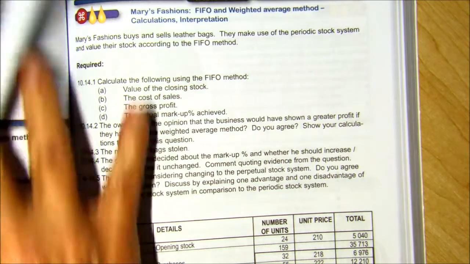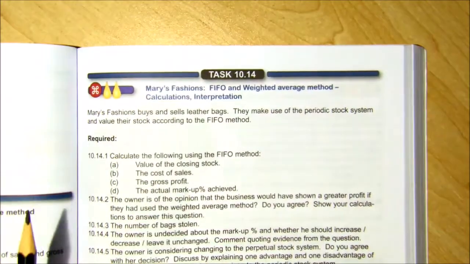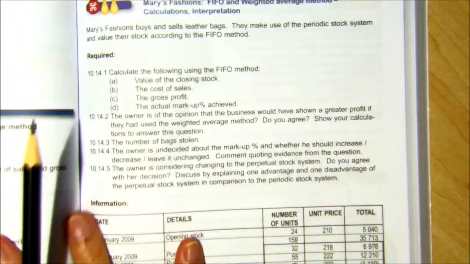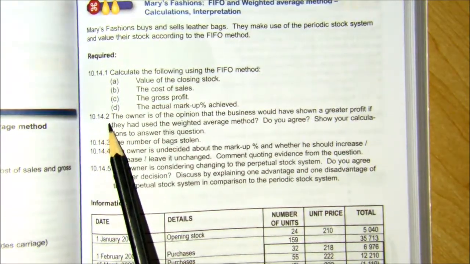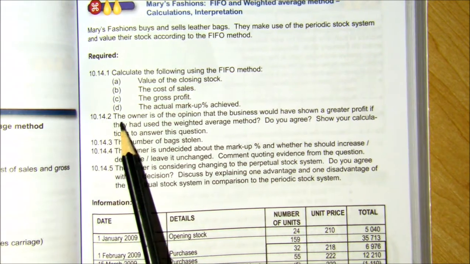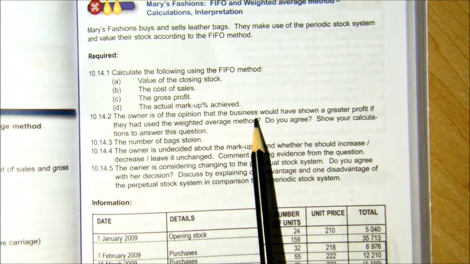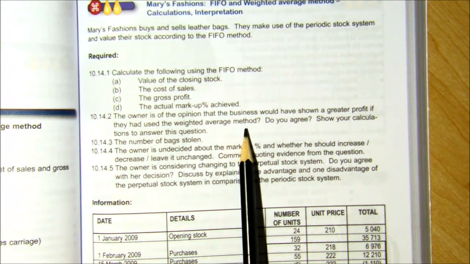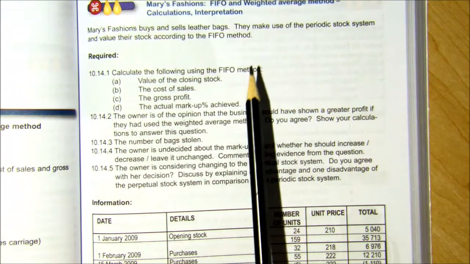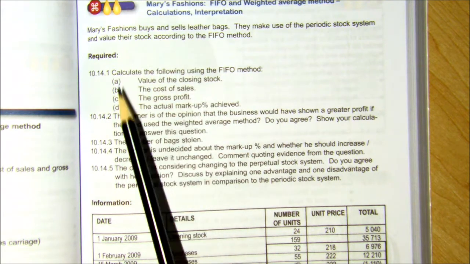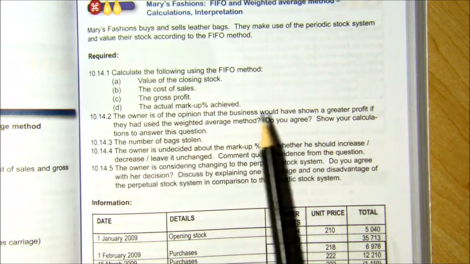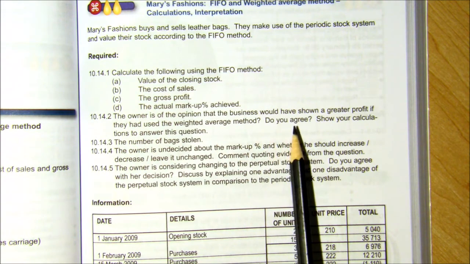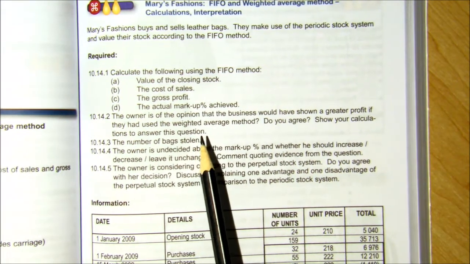So now let's have a look at some. I'm working through a couple of exercises from the New Era book, and I'm looking at 10.14 first of all over here. And it says here, looking at the 10.14.2, the owner is of the opinion that the business would have shown a greater profit if they had used the weighted average method. Now, you'll notice that they used the FIFO method. So the first part of this would have been the calculations, which we've already done. Now he's saying we would show a greater profit if we use the weighted average. Do you agree? And you have to show your calculations to this question.